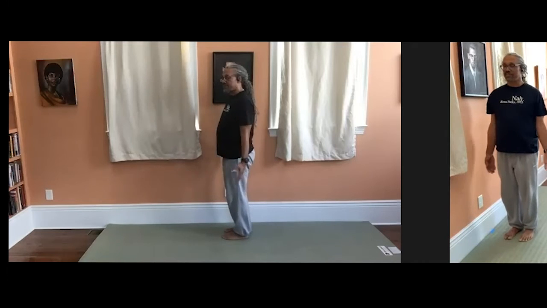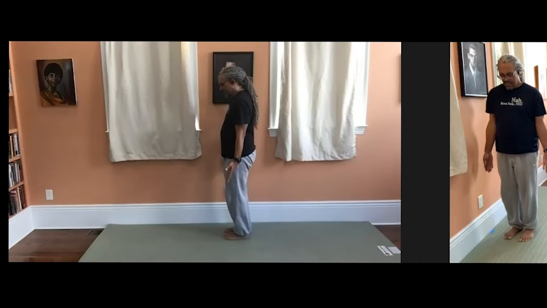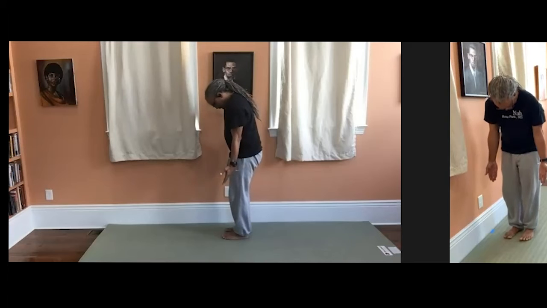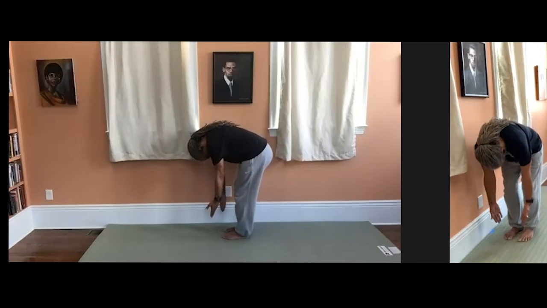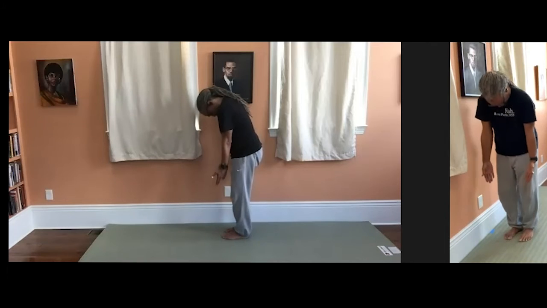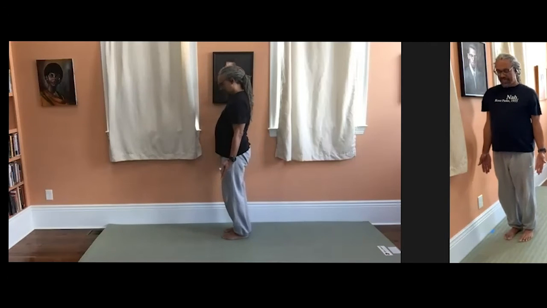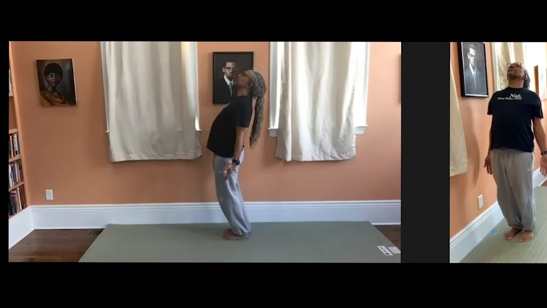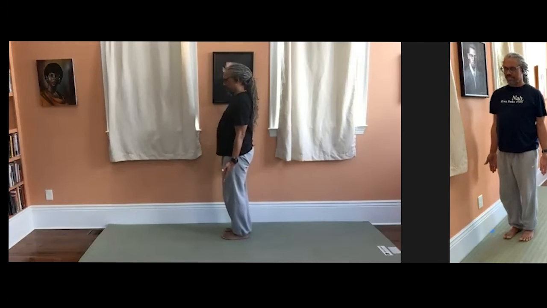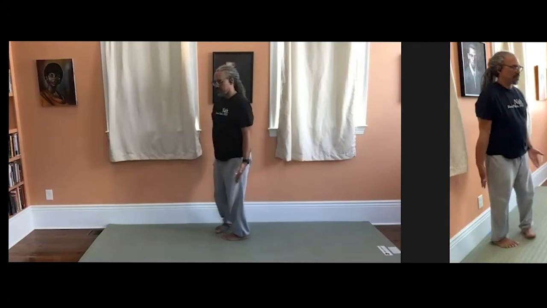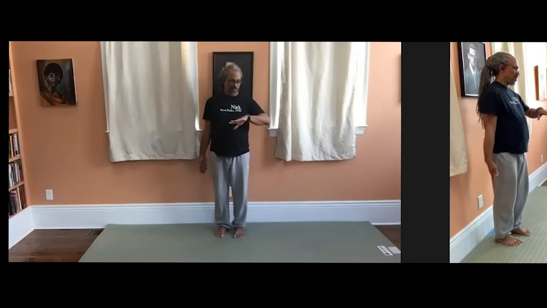I can also flex my spine. I can individually roll through and around my back, flexing the spine, and I can extend the spine, coming back to neutral, and I can keep extending past neutral, and then flex back to anatomical position. We've got time for one more.